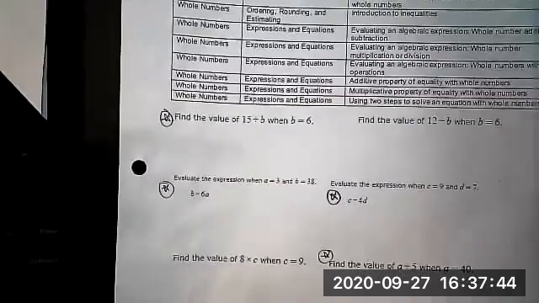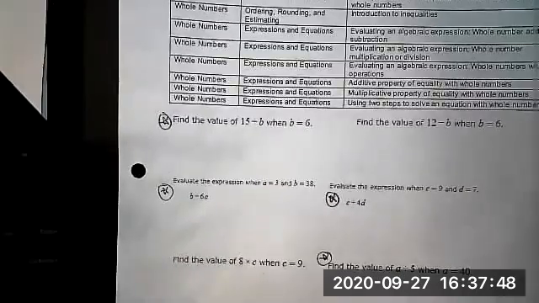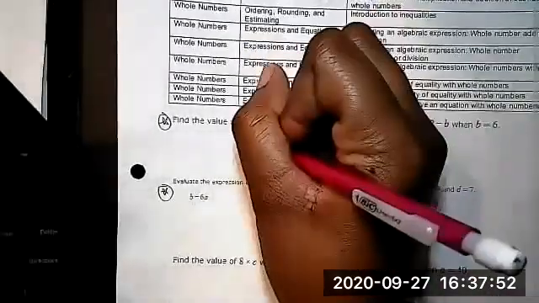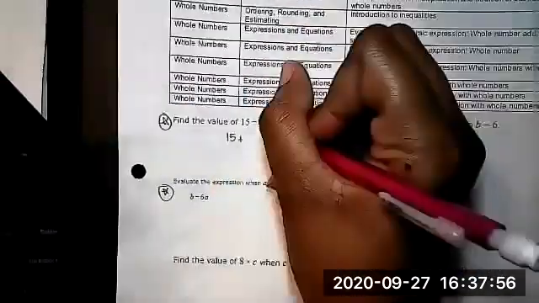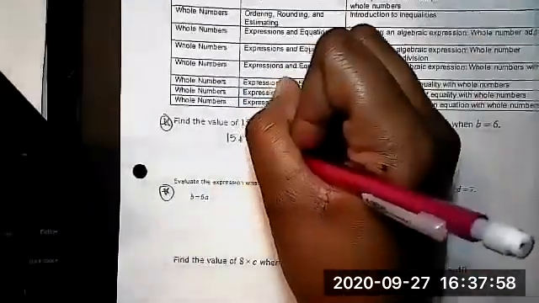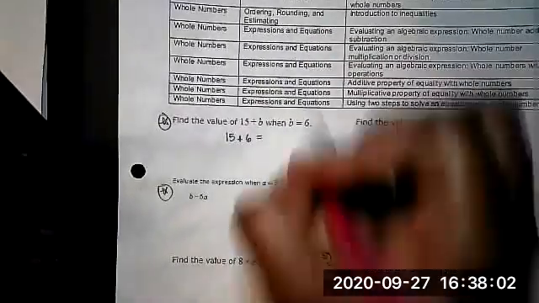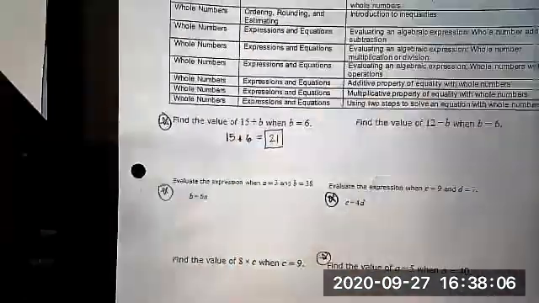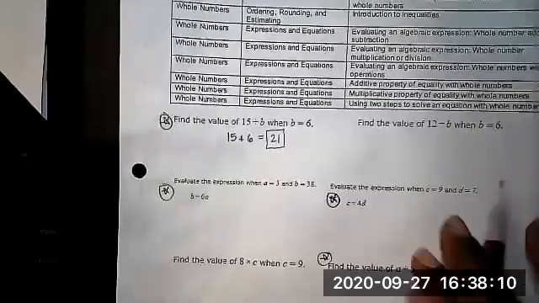So let's start off here where it says find the value of 15 plus b when b is 6. This is basically a substituting problem where you are going to replace b with 6. Okay, so 15 plus 6 is 21. So our answer there is 21. Okay, and again, try this one on your own, same concept.